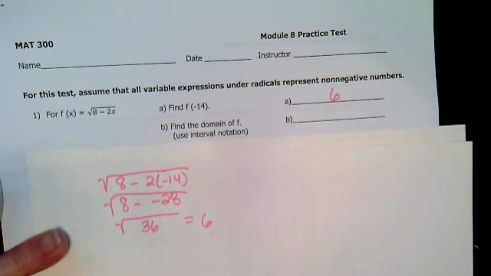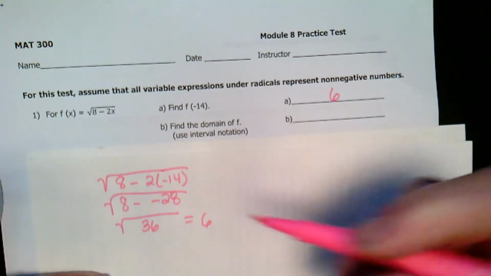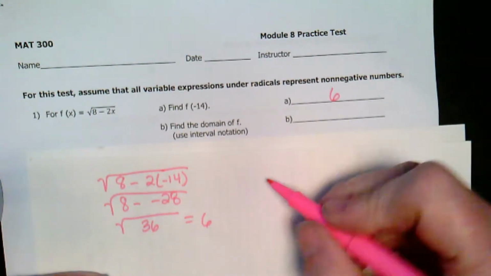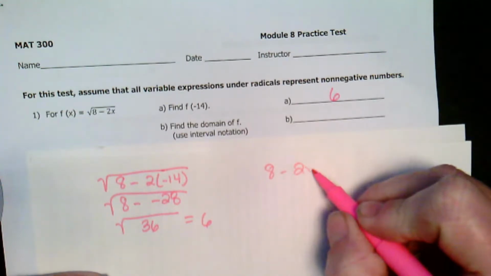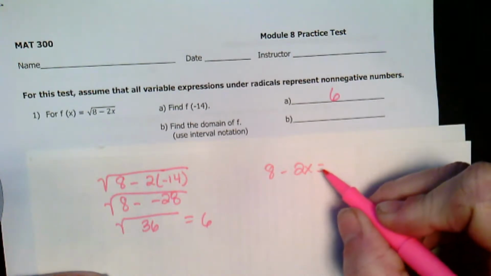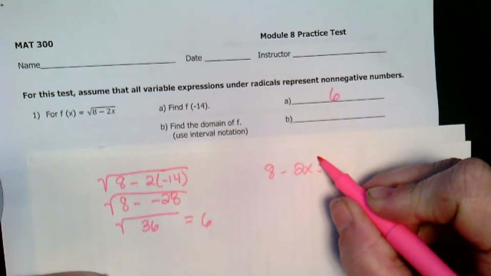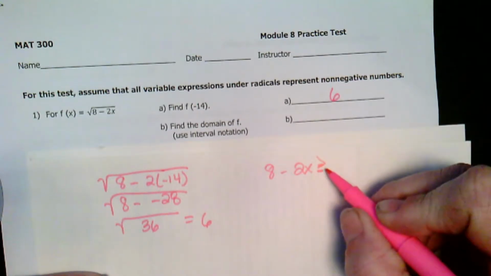And then if we want to find the domain in interval notation, we're just going to take what is under the radical and set it greater than or equal to 0.